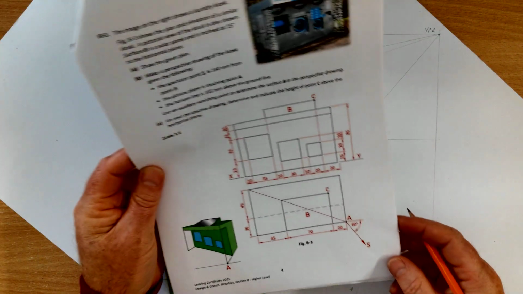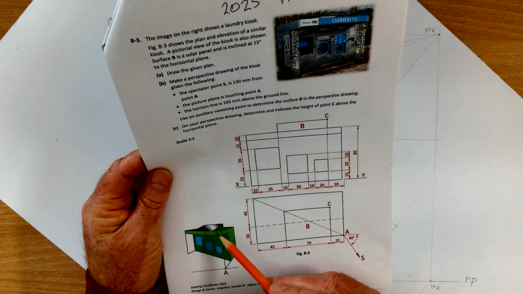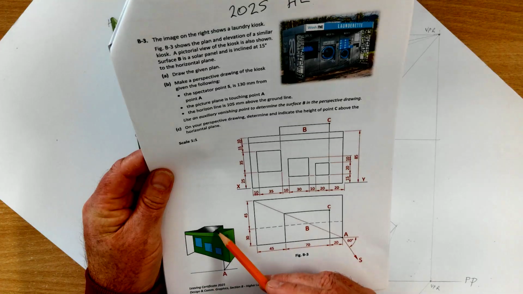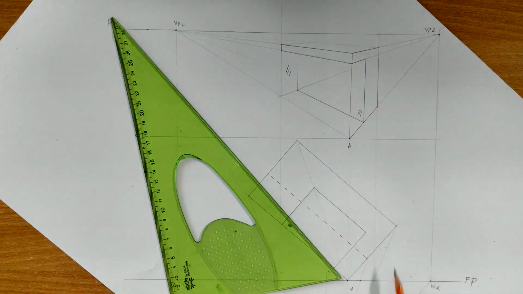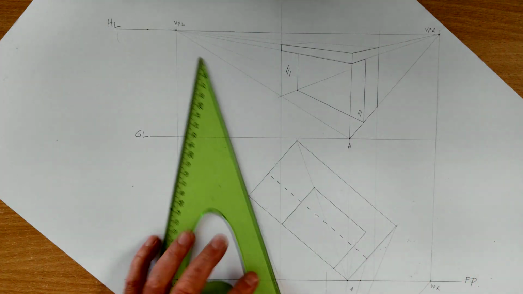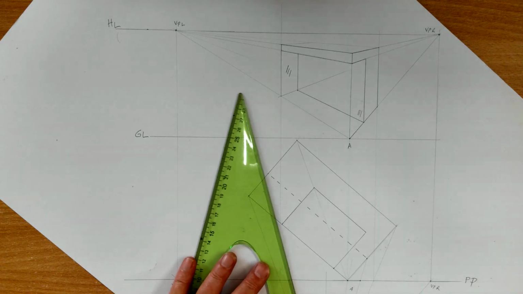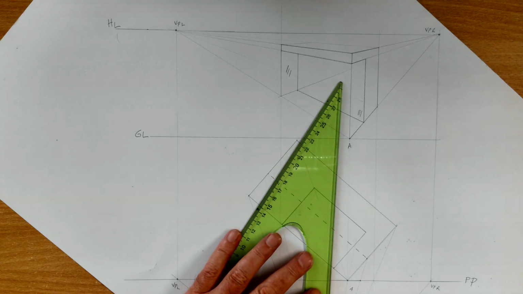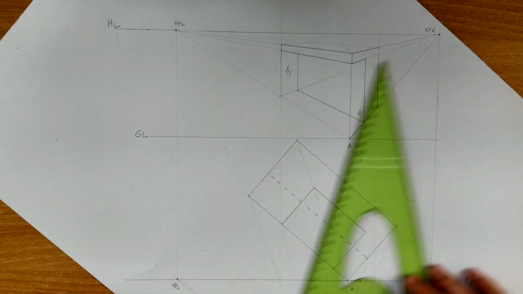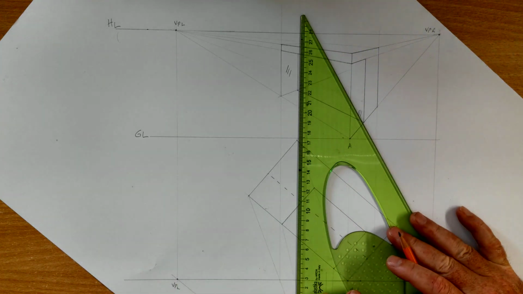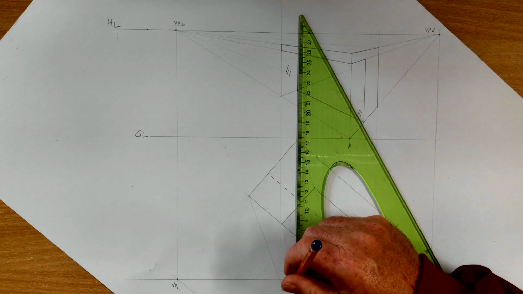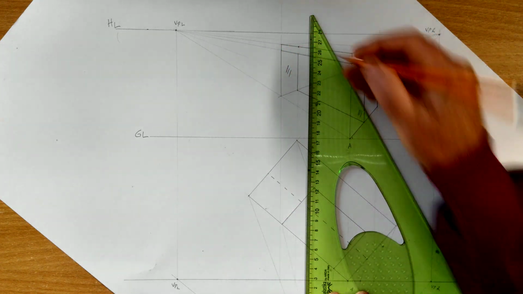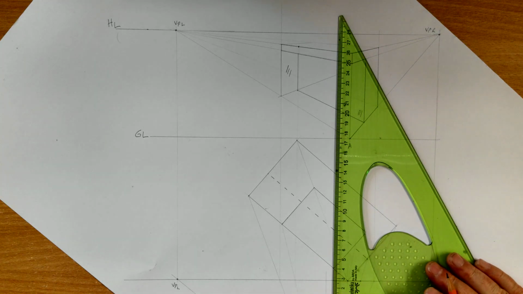Now I'm going to do the solar panel next, and then I will do the blue panel, the blue doors here afterwards. So when the spectator looks at this solar panel, it's here on that front edge. So I'm just bringing them up to the front edge, and I'll put a little dot here, just so you can see it.